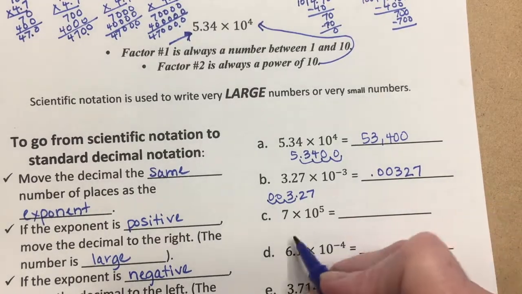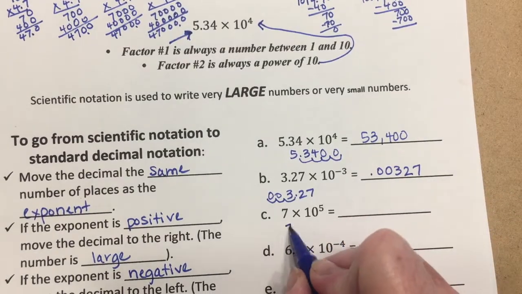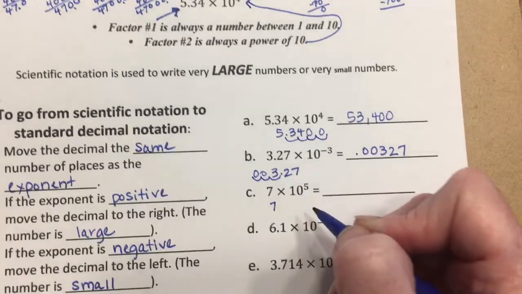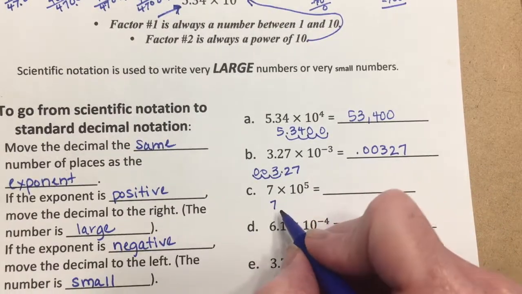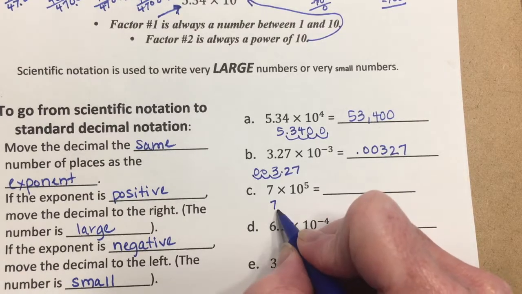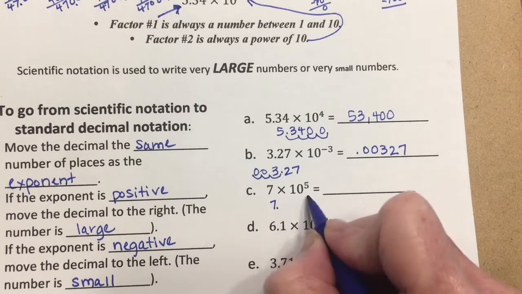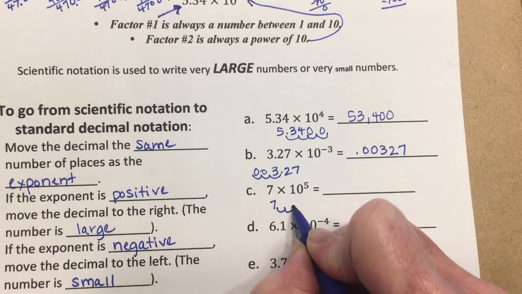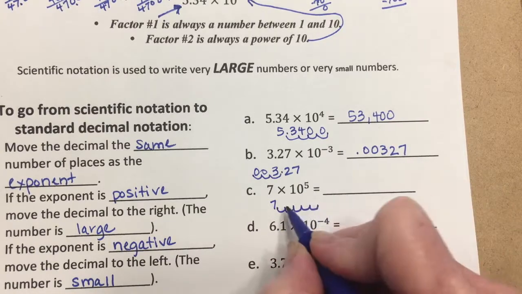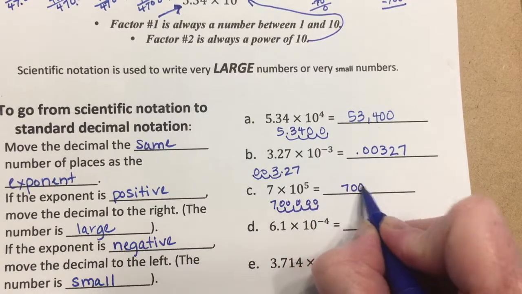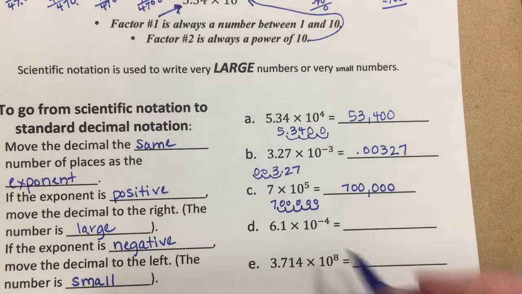All right, 7 times 10 to the 5th power. I'm starting with this number here. I'm moving the decimal 5 places. If you don't see a decimal, where do we see a decimal? Where's the period at the end of the sentence? The decimal's at the end of the number. So you're just going to put it there and move it 5 places. It's getting bigger, so to the right, 1, 2, 3, 4, 5. So that is 700,000.